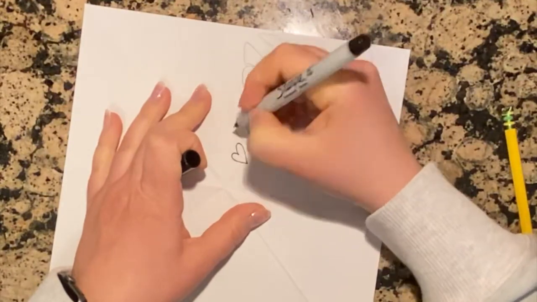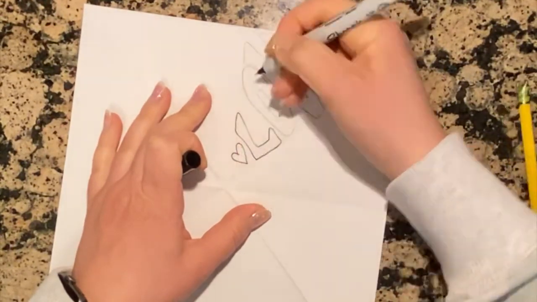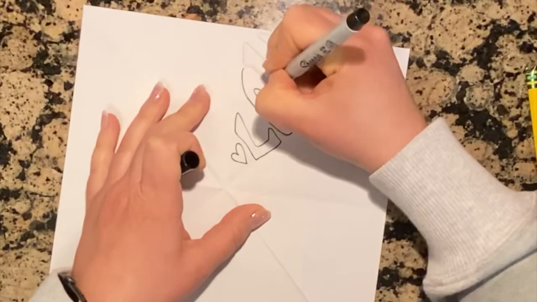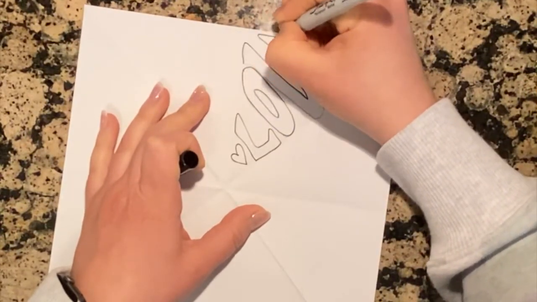Next, you're going to use an extra fine Sharpie and outline your word. We do this so that way it'll be a lot easier to see our lettering when we start to trace this word over into the other sections.